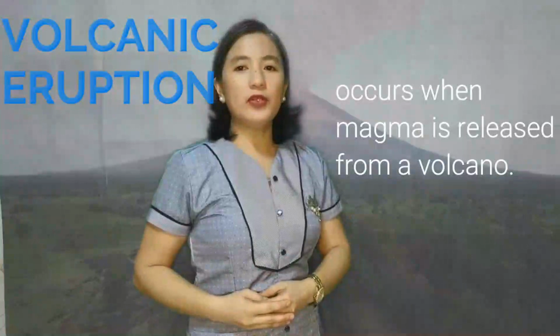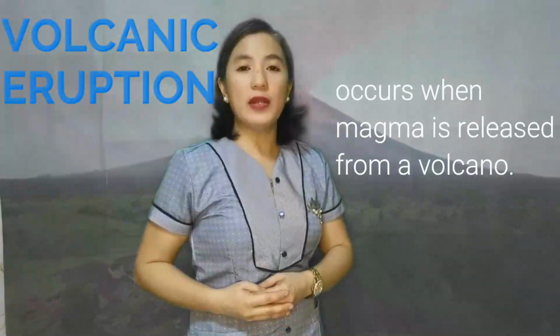Volcanic eruption. A volcanic eruption occurs when magma is released from a volcano. Volcanic eruptions are major natural hazards on Earth. It can have a devastating effect on people and the environment. These are the hazards caused by volcanic eruption.